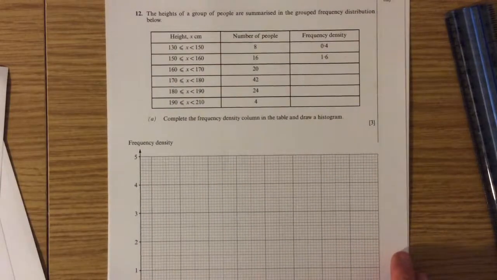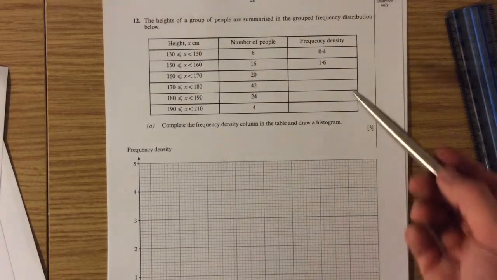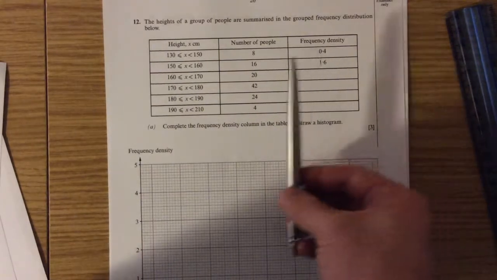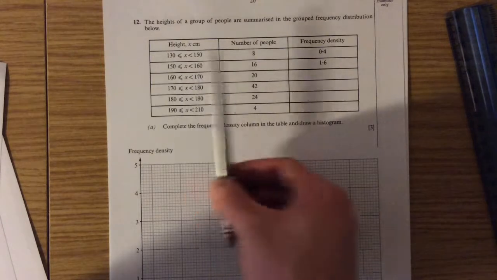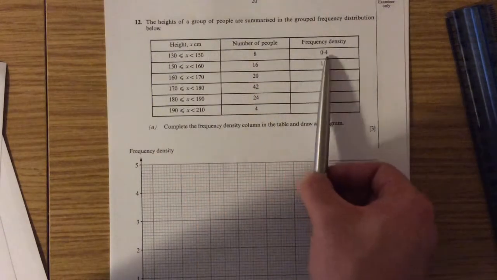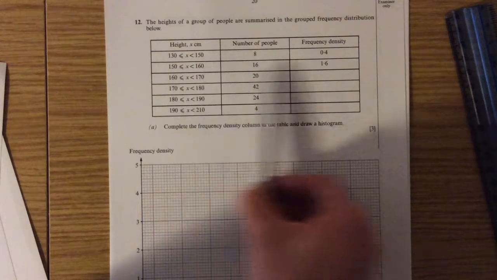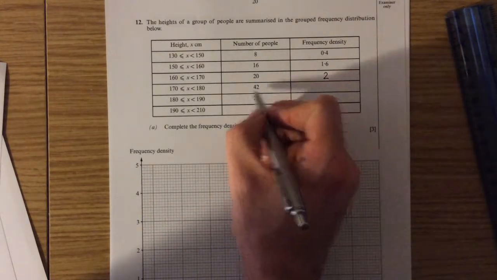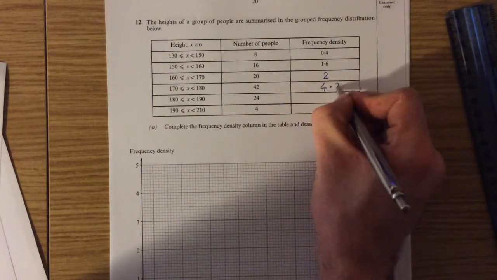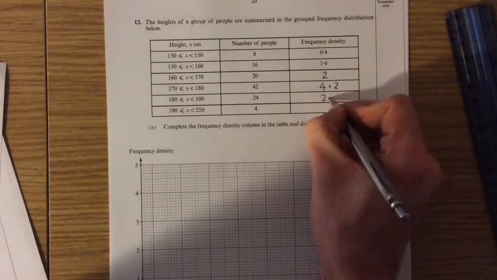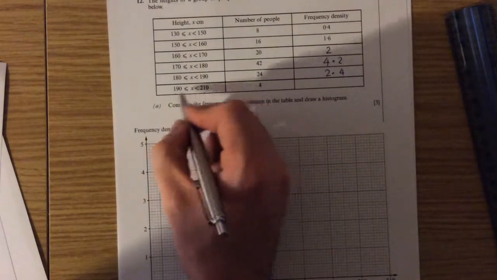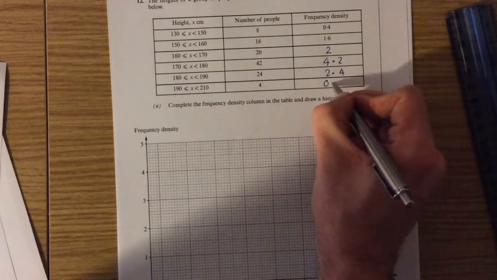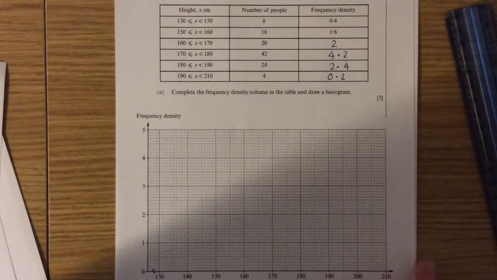Question number 10. To find a histogram and find frequency densities using the information we've got. To find frequency density, we do frequency divided by the group width. So 8 divided by 20 is 0.4. 16 divided by 10 is 1.6. 20 divided by 10 is 2. 42 divided by 10, 4.2. 24 divided by 10, 2.4, and just be careful with the last one because the group is 20, so it's 4 divided by 20. Well, 4 divided by 10 would be 0.4, so if we half that, then we get 0.2.